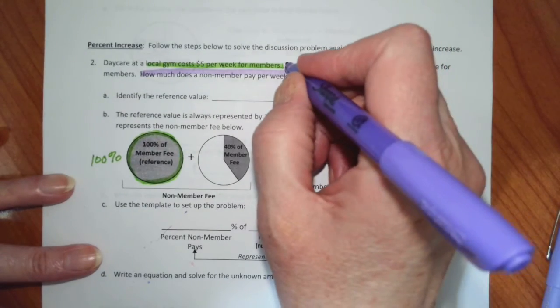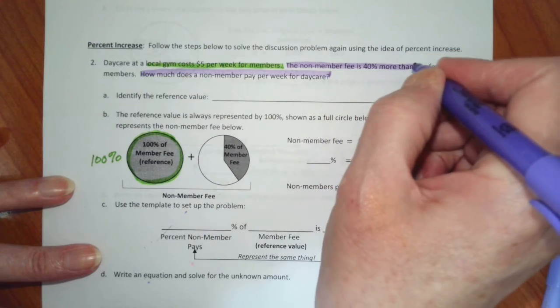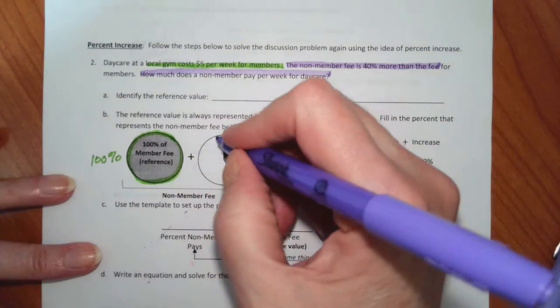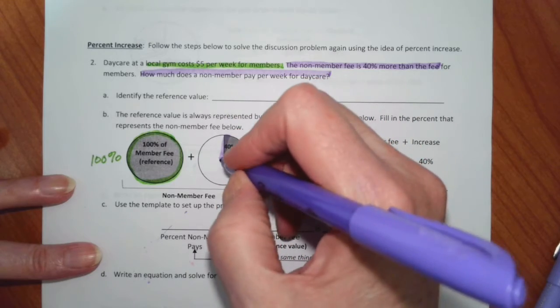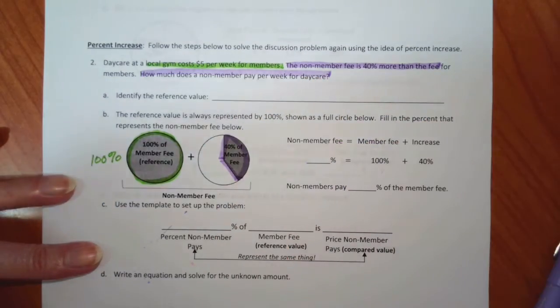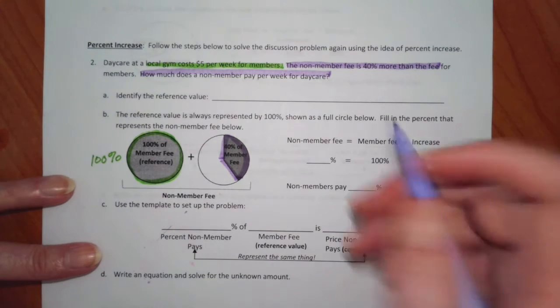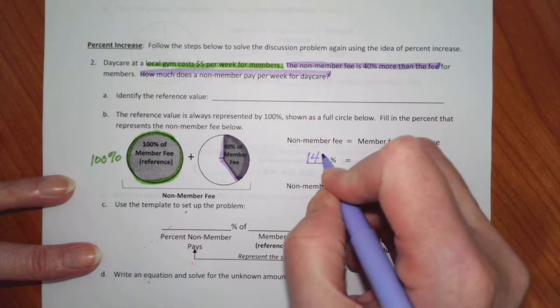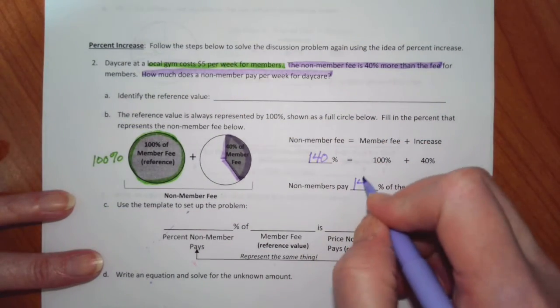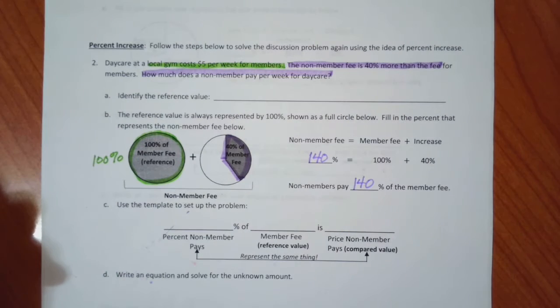The non-member fee is 40% more than that, which means I'm going to have to take the 100% and add the 40%. So the non-member fee is 140%. So they pay 140% of the member fee.